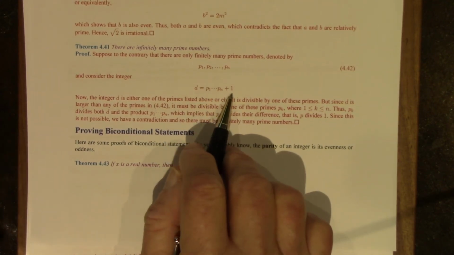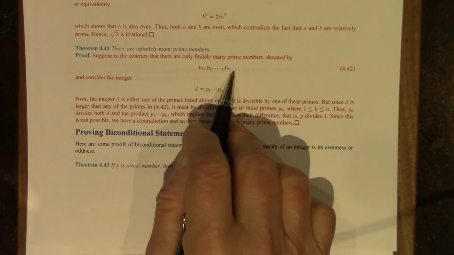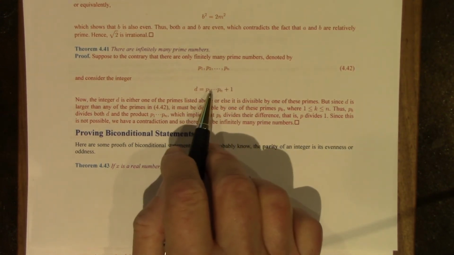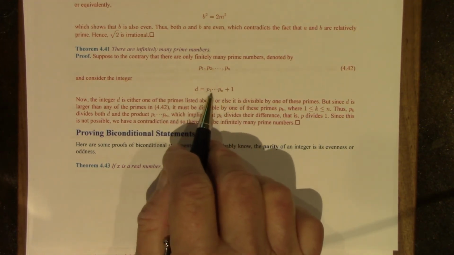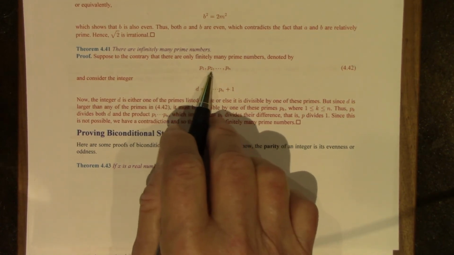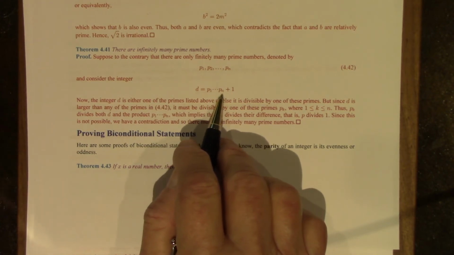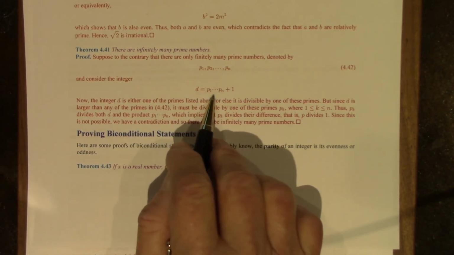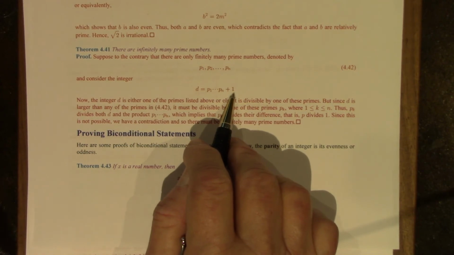This can't be a prime because it's bigger than all of these, and these are the only primes in the world. So this has to be divisible by a prime. It has to be divisible by one of these. But this product is divisible by one of these. So if d was divisible by p sub k, then the product here, p1 through pn, is divisible by p sub k, which means their difference is divisible by p sub k. In other words, 1 is divisible by the prime p sub k, and that's nonsense.